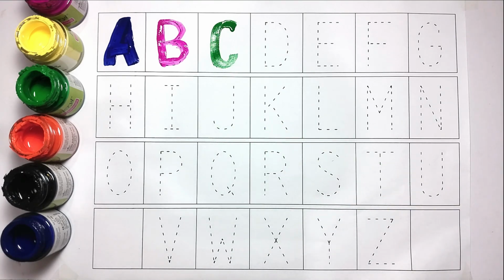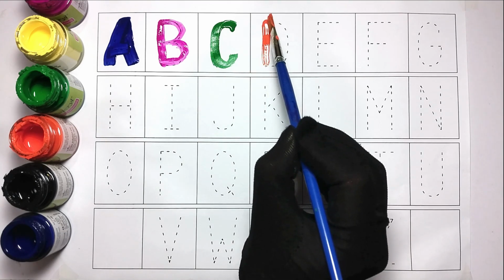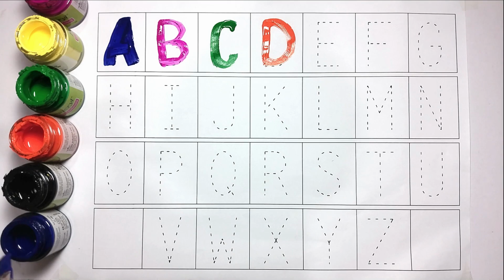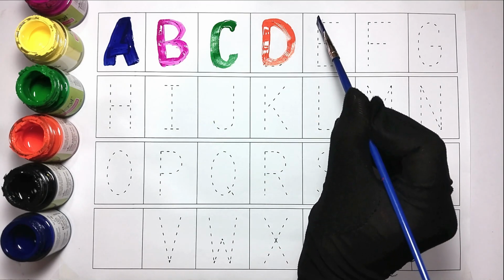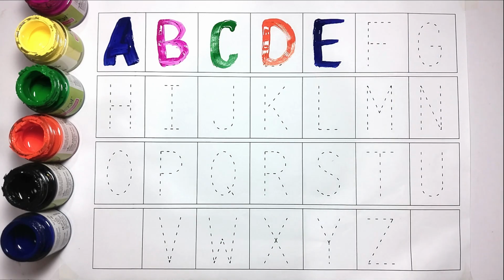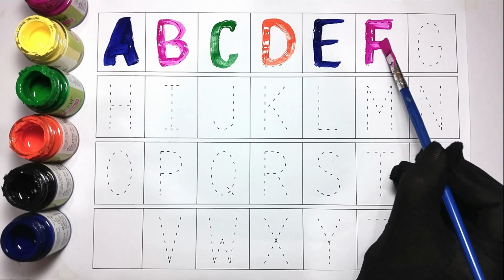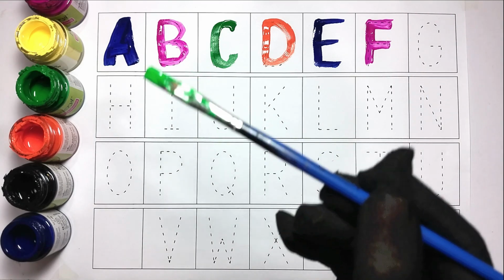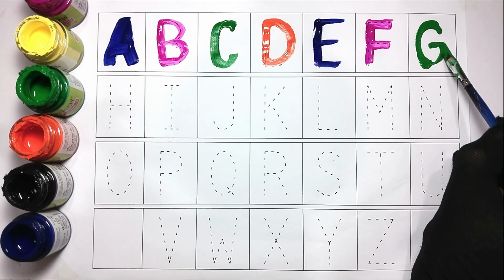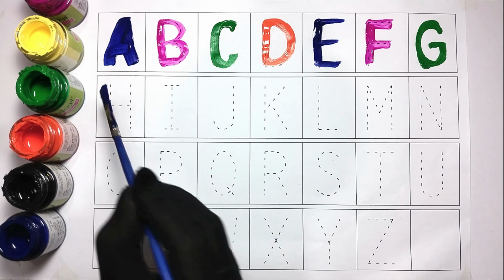C for cat. D for dolphin. Blue color. E for elephant. Purple color. F for fish. Green color. G for goat. Blue color.